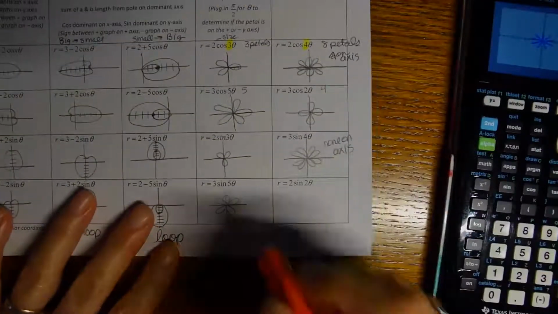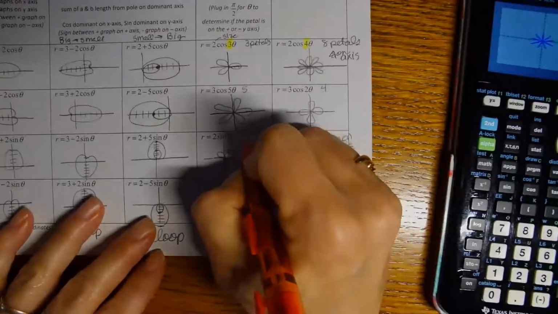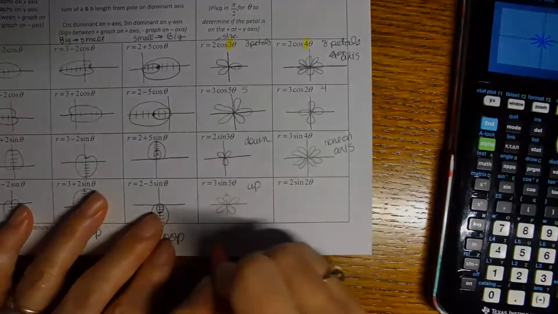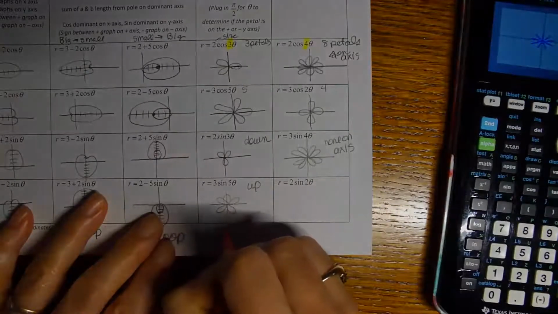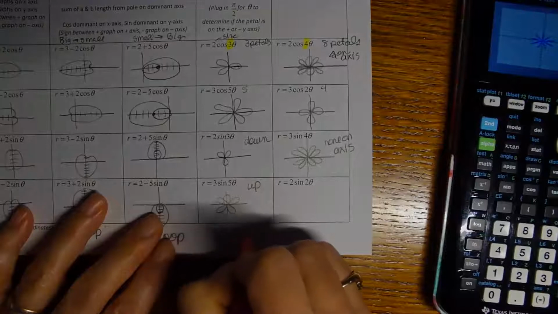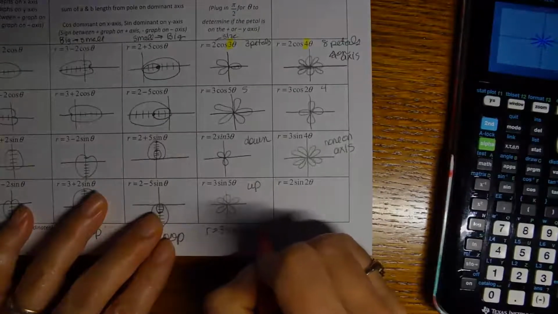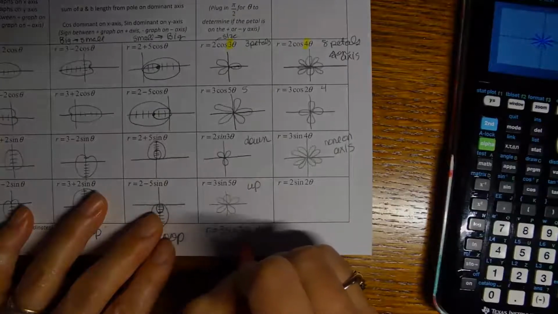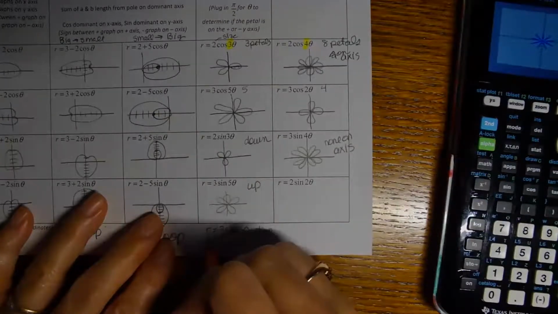Interesting. So we might want to make a note that 3 goes down, 5 went up, 7 went down, 9 went up.